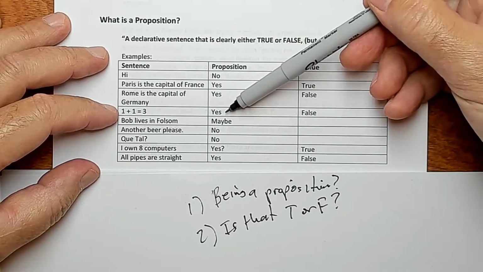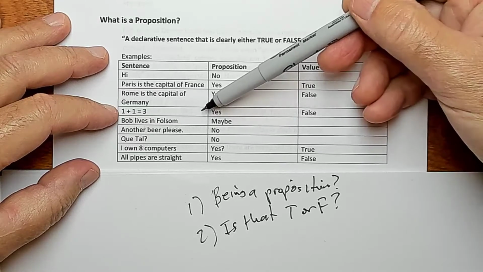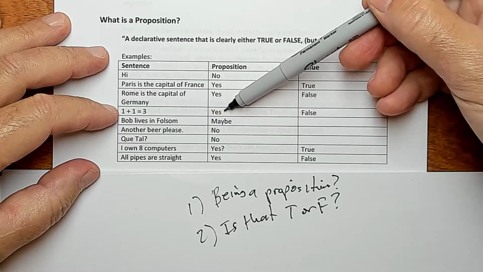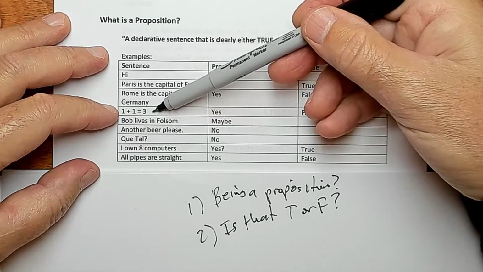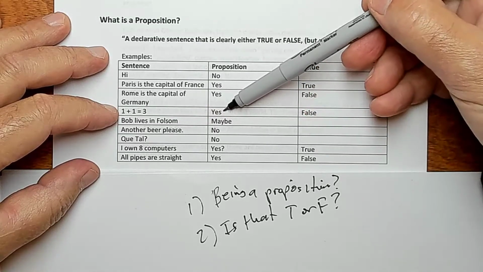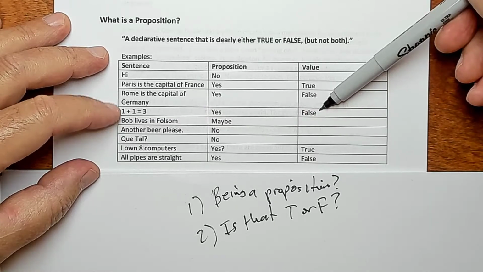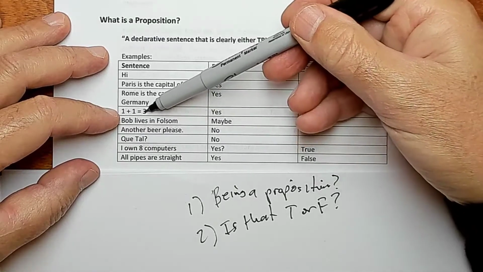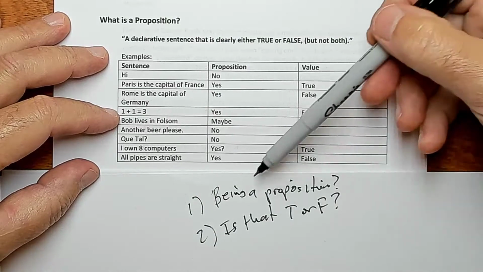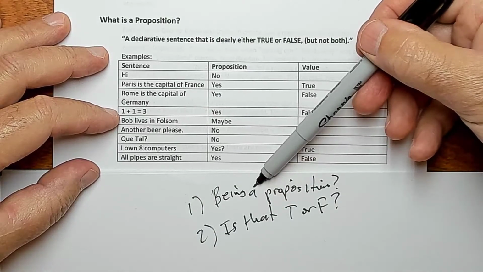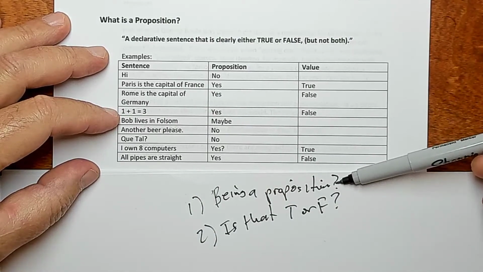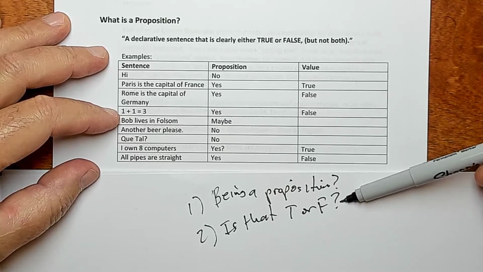1 plus 1 is 3. That's a proposition. It either is 3 or it isn't 3, right? So it's a proposition, and it has a value of false because 1 plus 1 is not 3, right? It's false. So there's a difference between whether something is a proposition, and once you've established that something's a proposition, then you can further establish that it has a particular true or false value.